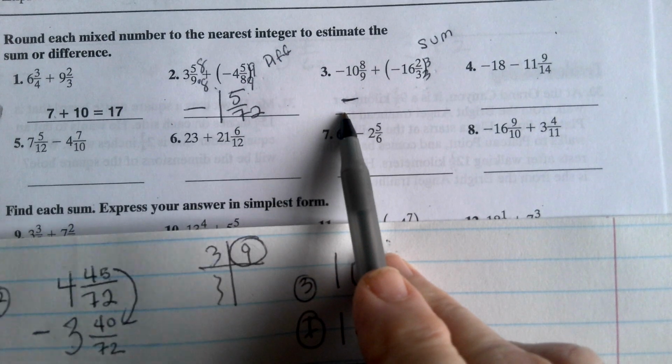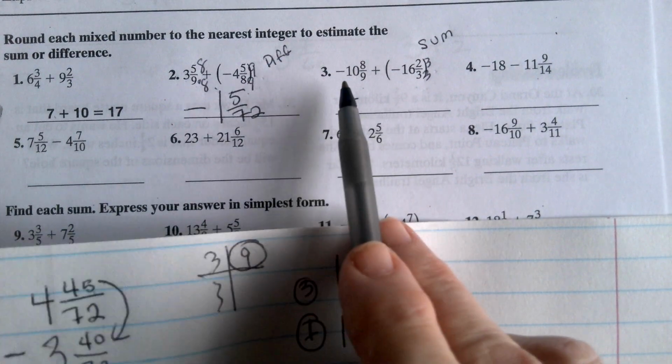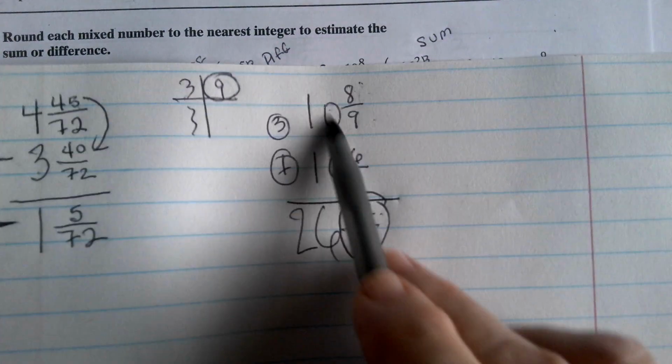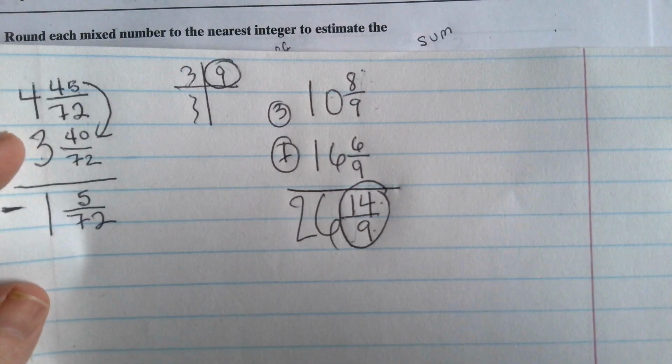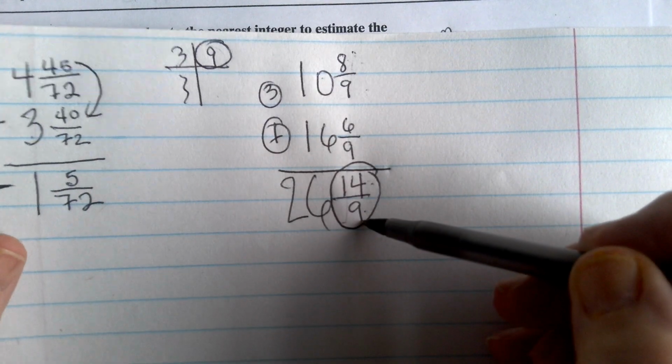We know we're going to get negative. We're done with the sign. Same sign, sum, and there's more negatives, so I don't have to put the negative down here. All right. But what do I have to do with this 14 over 9?